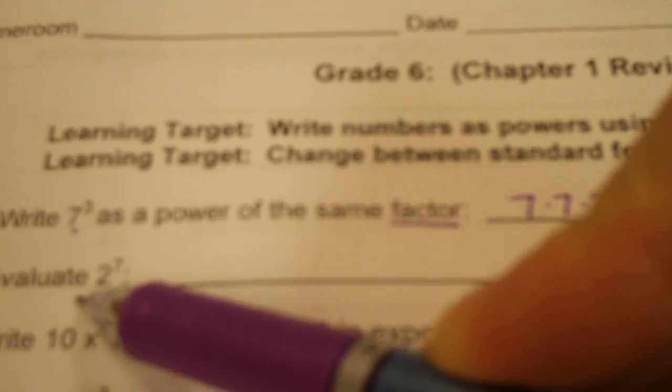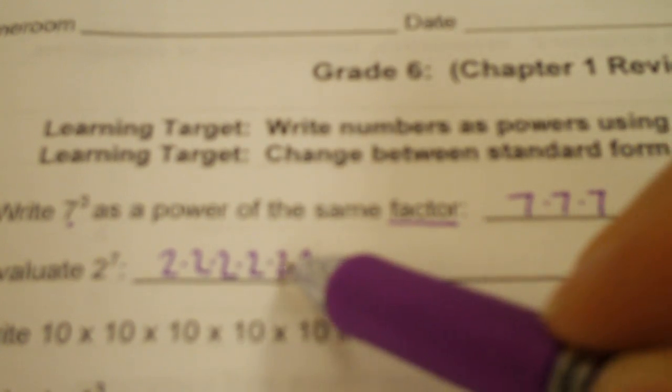For number 2, evaluate 2 to the 7th power. I'm going to be evaluating, which means do the math. So I'm going to take 2 times 2 times 2 times 2 times 2 times 2, 7 times. 1, 2, 3, 4, 5, 6, 7.